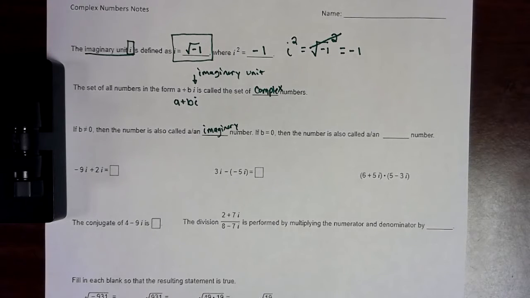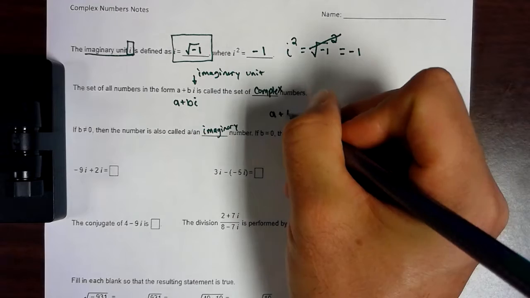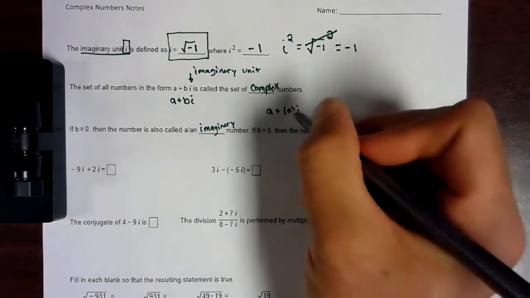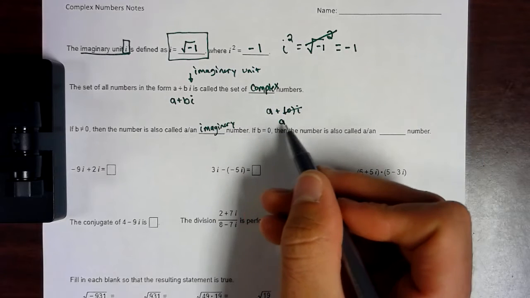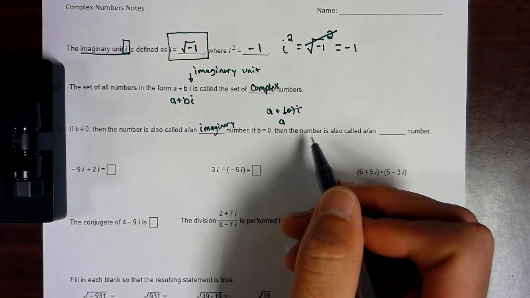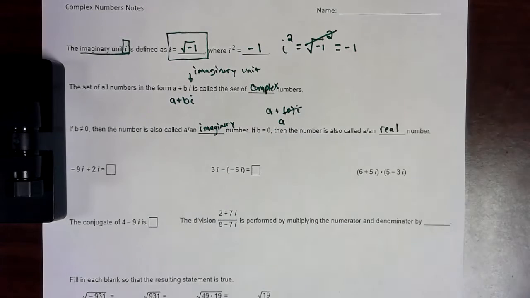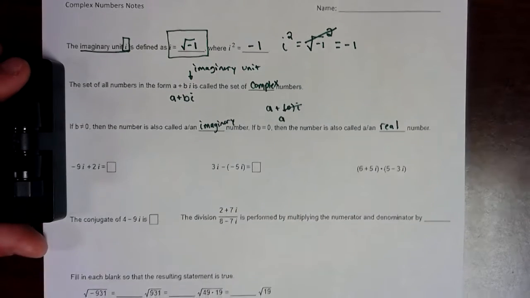If b equals 0, well, what does that look like? So if a plus b, but b is 0 times i, well then 0 times i, that's just 0, and we're left with just a. So when b equals 0, we have just a, then we call that number a real number. Those are the numbers we typically use, right? Real numbers are 1, 2, 3, 4, 5, all of our counting numbers, right? So just some vocabulary there.